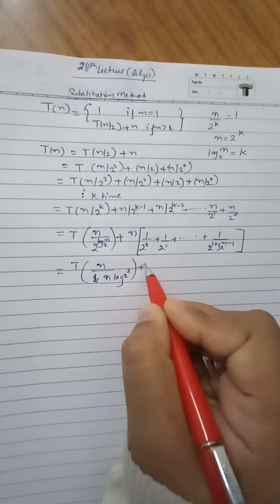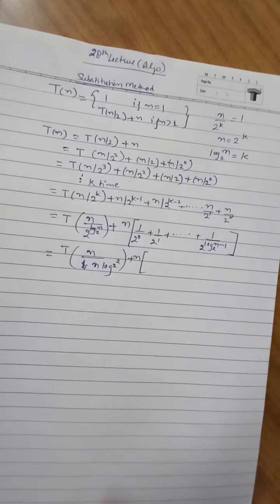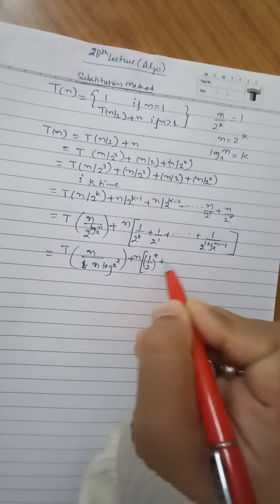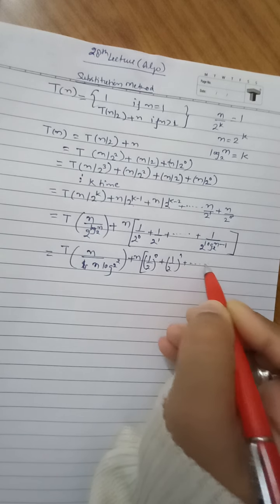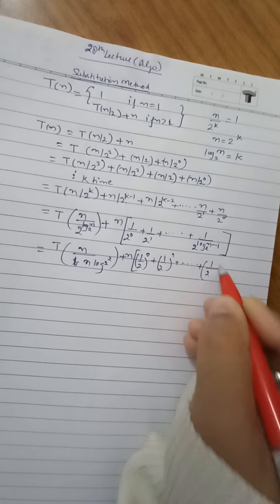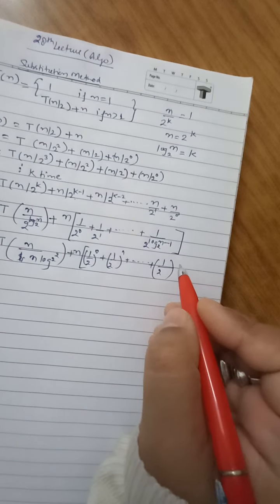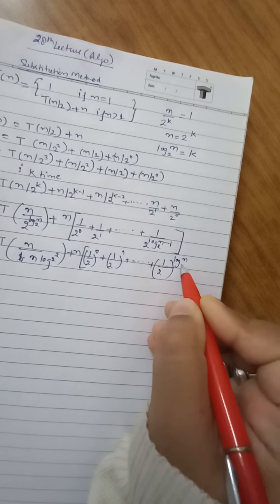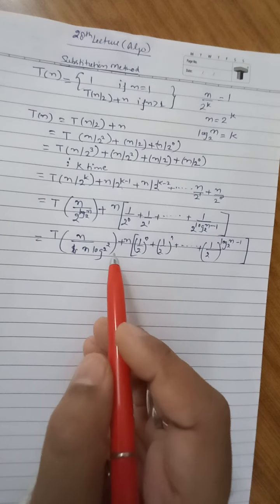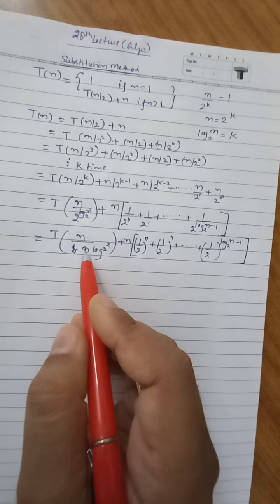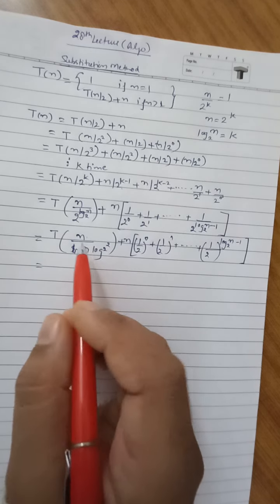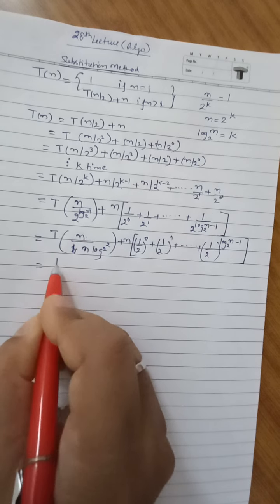So n upon, we can write like this: 1/2^0 plus 1/2^1, like that, up to 1/2^(log n base 2 minus 1). Log 2 base 2 will be 1, so n divided by n. Log 2 base 2 will be 1, and n divided by 1. So what will be left? 1 only.